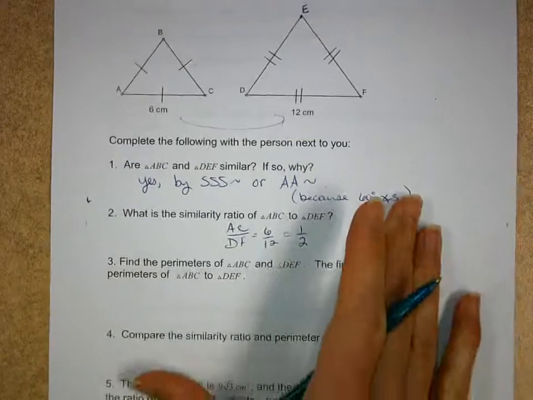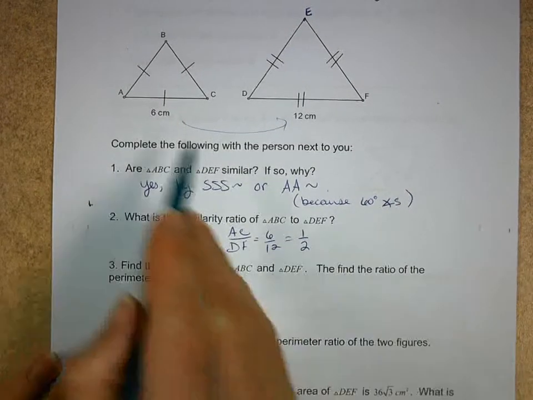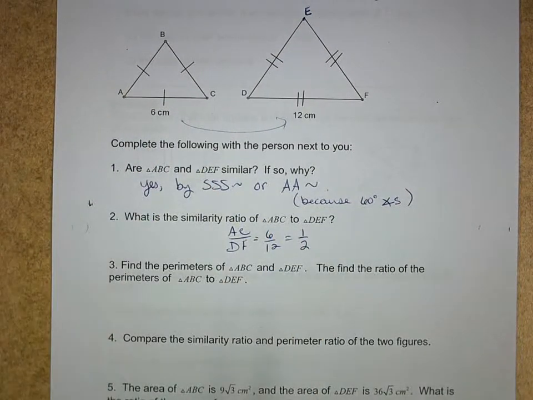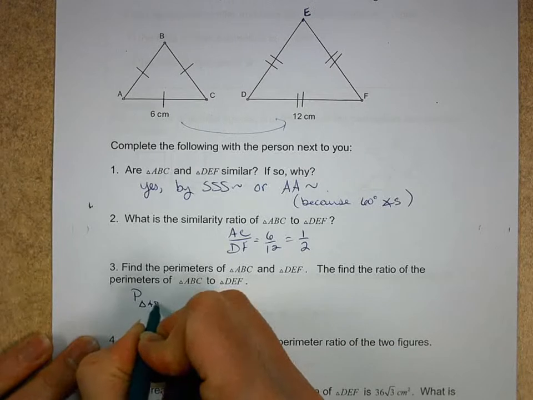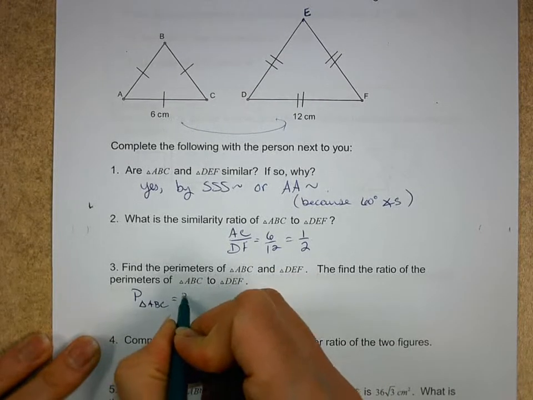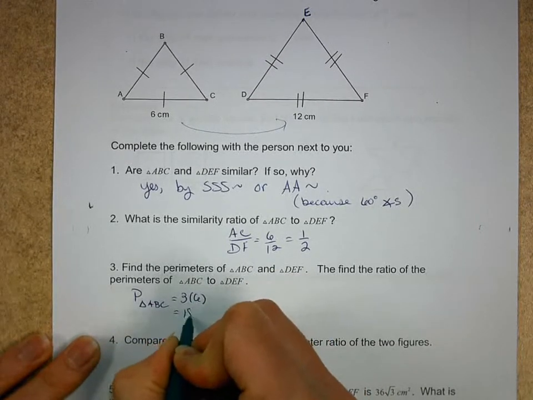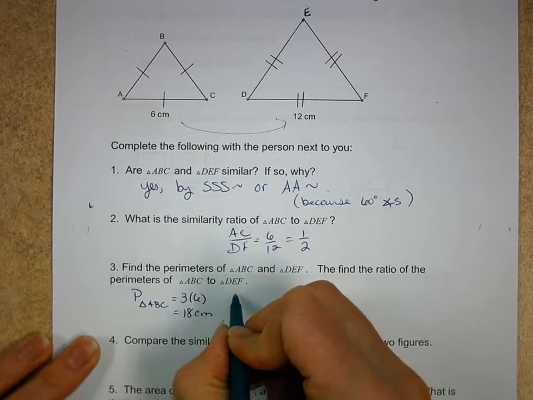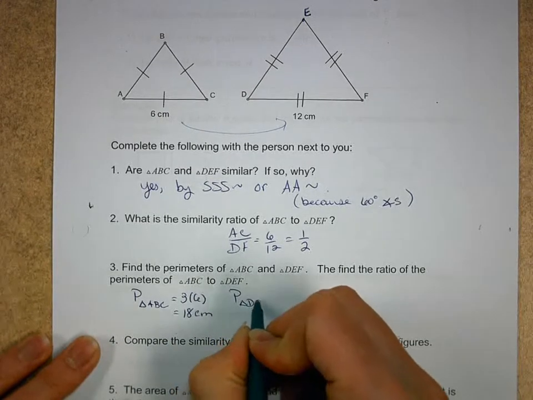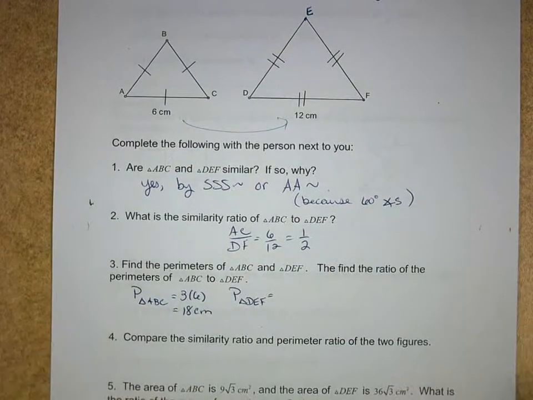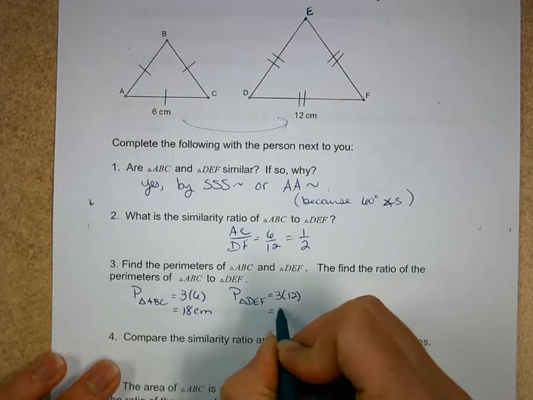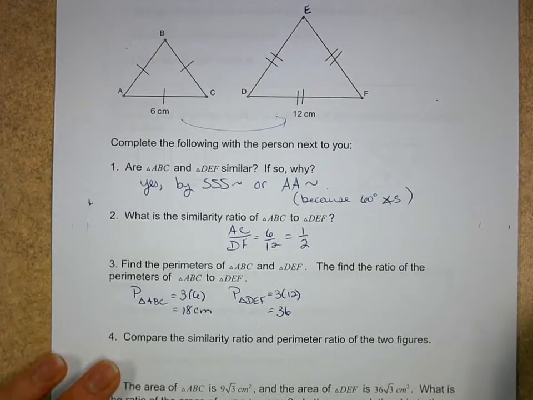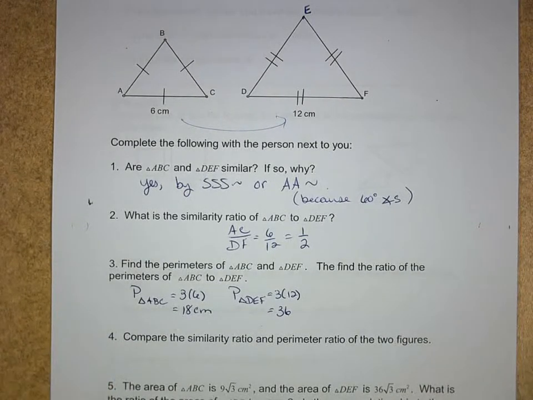Then the next thing I'd ask you to do is find the perimeters. Remember, perimeter is like the perimeter of the room, the outside of the room, so we're going to go around the outside. The perimeter of triangle ABC is going to be 3 times 6, that's 18 centimeters. The perimeter of triangle DEF is going to be 3 times 12, and that's 36.